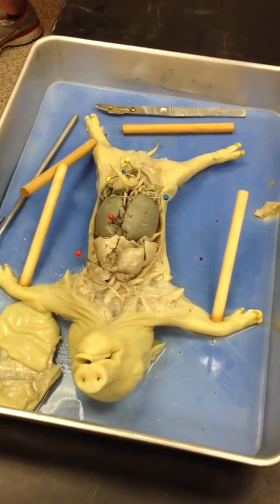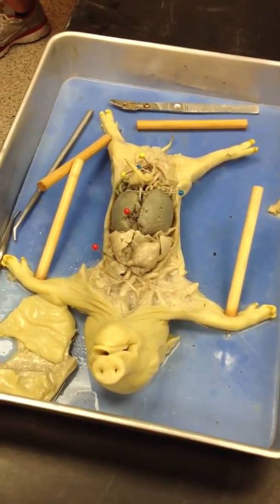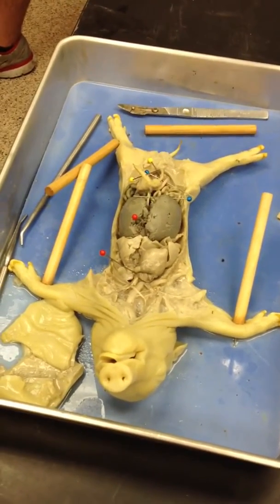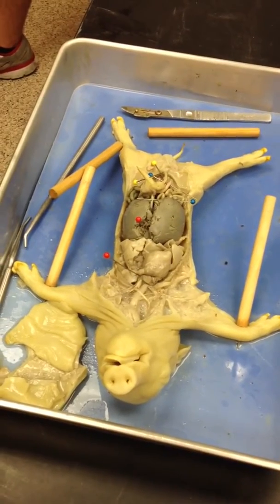Okay. But you get the general flow, like why these are here and what's going on with blood flow and all that. Alright, so that's it.